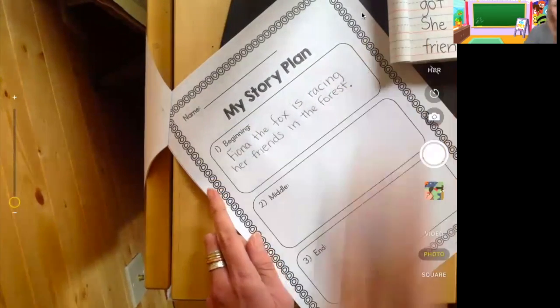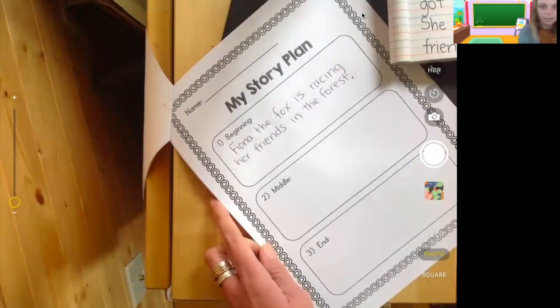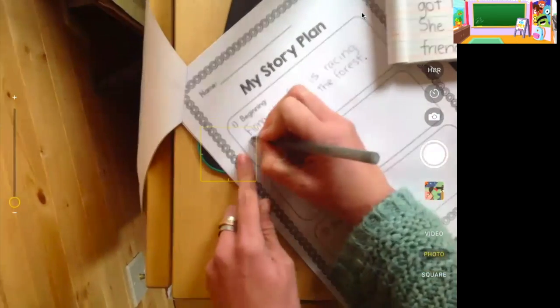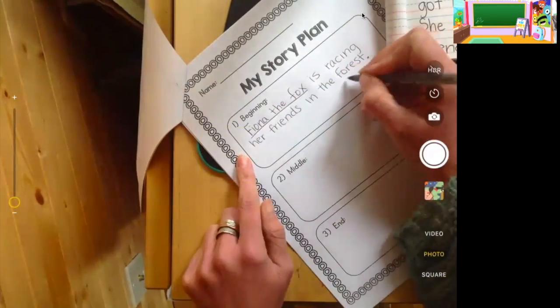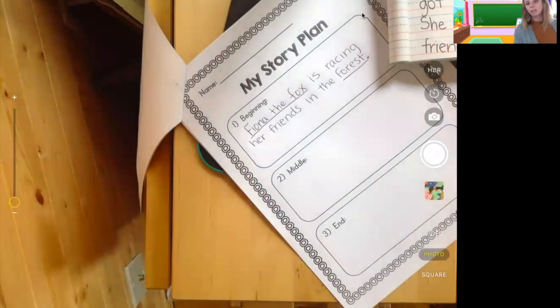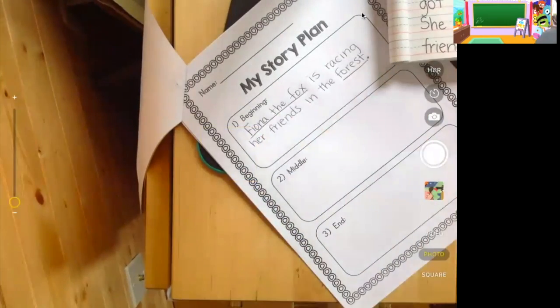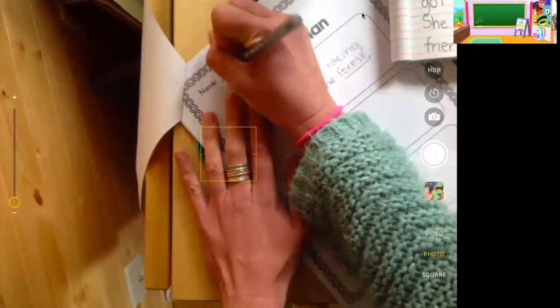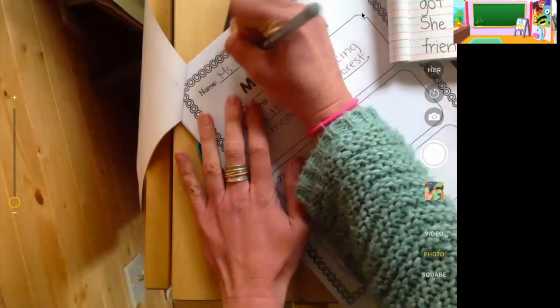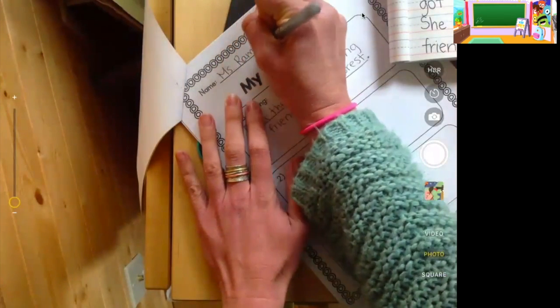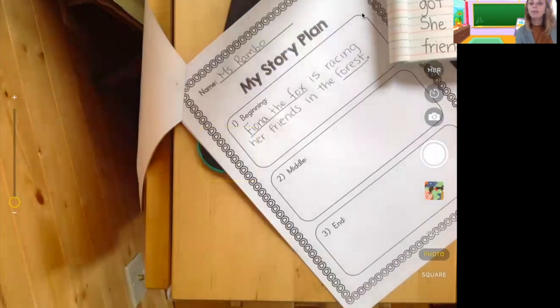And I want you to underline your character and your setting. So my character is Fiona the fox. My setting is the forest because I want those introduced in the beginning of your story. Okay, so again, underline your character and your setting. Okay, I'm gonna write my name here. There we go. Okay, in the middle, what happens is the problem of my story, okay?